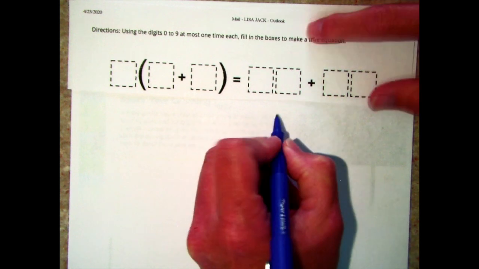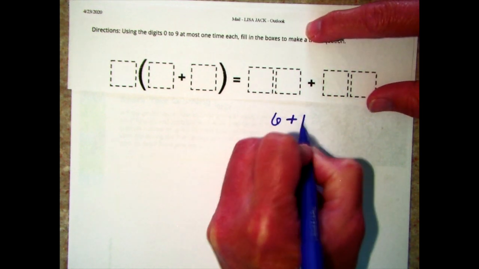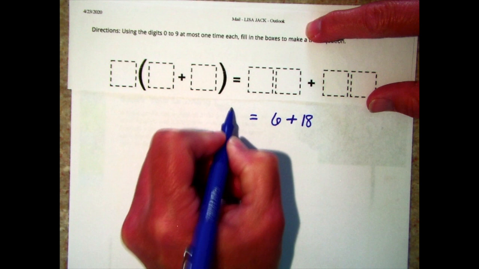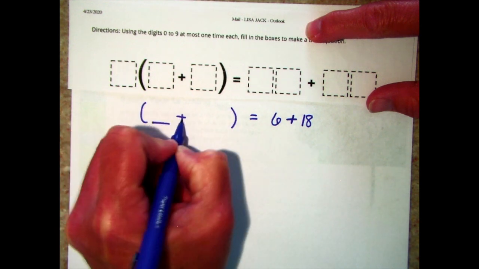I know last week you had a challenge problem, and so we're going to go over that challenge problem today to make sure that everyone understood how to find some solutions for it. So let's read the directions. It says, using the digits 0 to 9 at most one time each, fill in the boxes to make a true equation. Well, I'm going to start a little bit backwards because I'm going to write on this side first, and I'm going to show you how to figure out what this side could be.